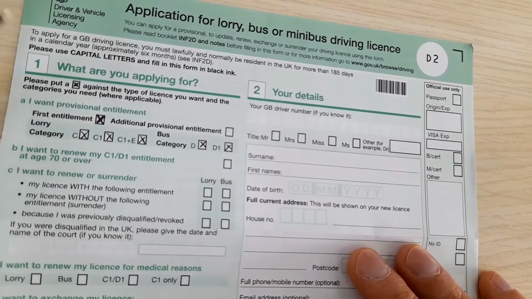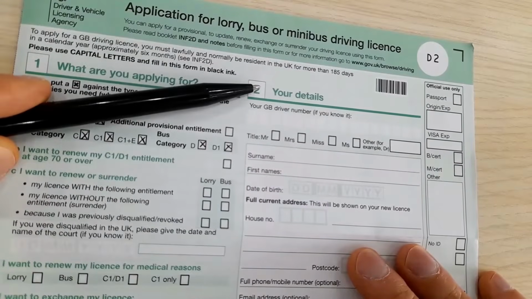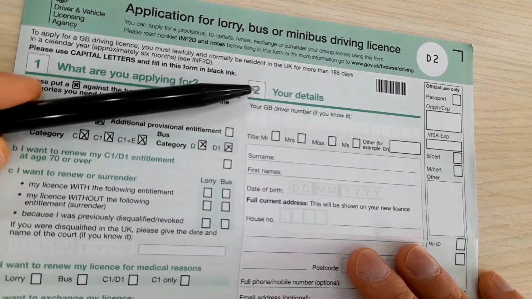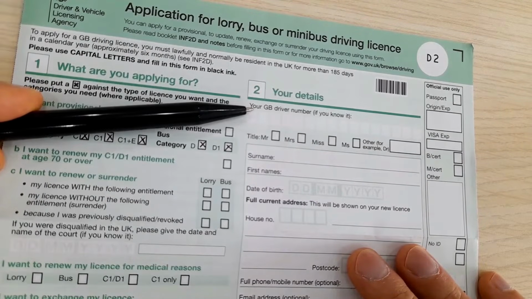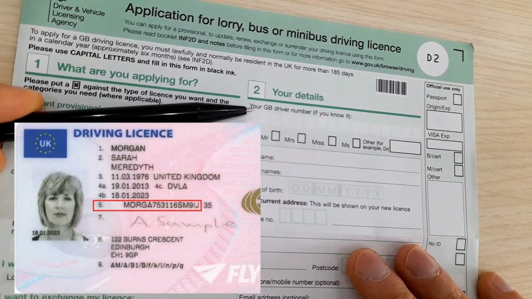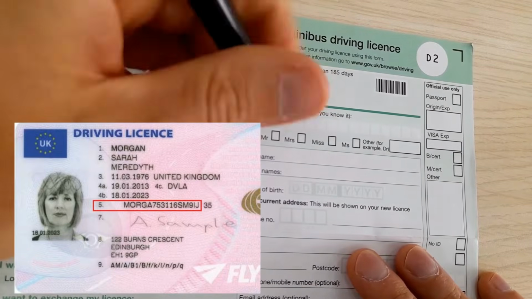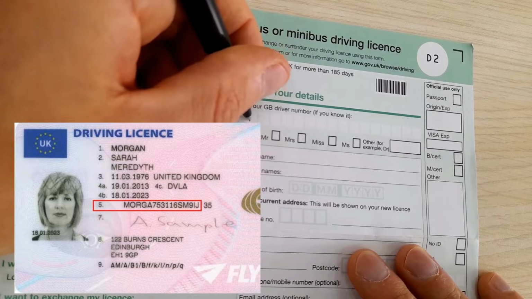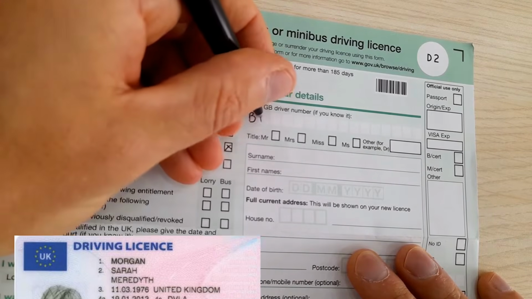So after we've filled out this section, we jump over to section 2, your details. First of all, you need to fill out your GB driving license number. Now that is number 5 on your driving license. Okay, so I'll just fill out this one here, make one up. Don't forget to write in capital letters.